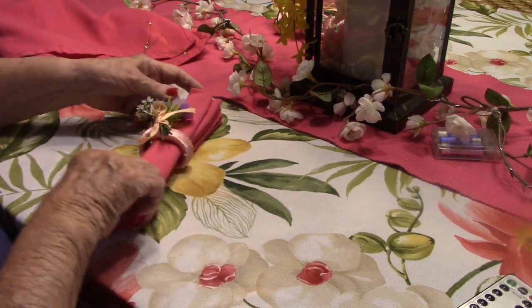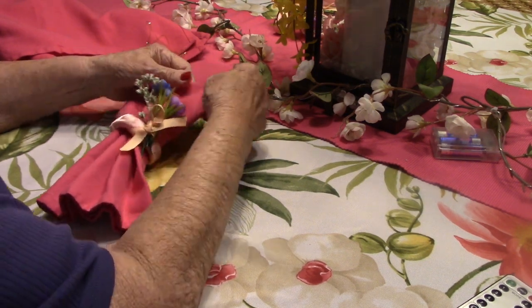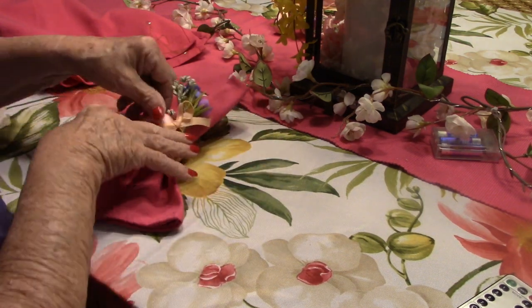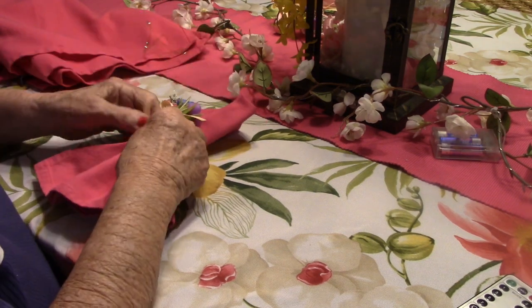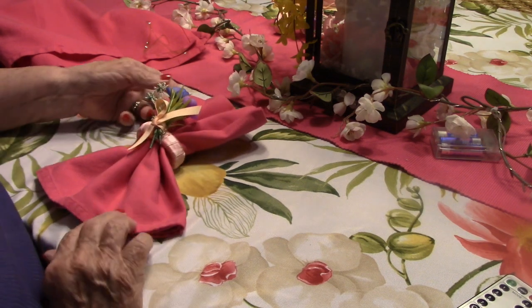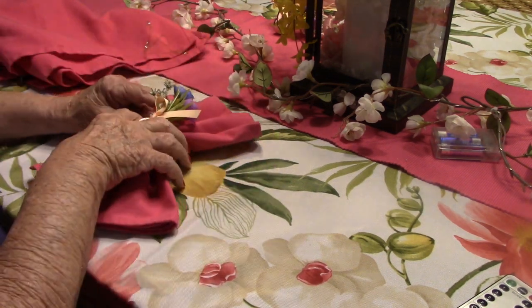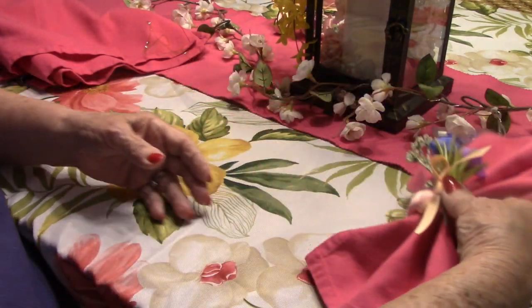All right, so then you're just going to take these and fan it out a little bit at the top and fan it out a little bit at the bottom. Turn this so it's in the middle. Isn't that pretty? Let's do another one.